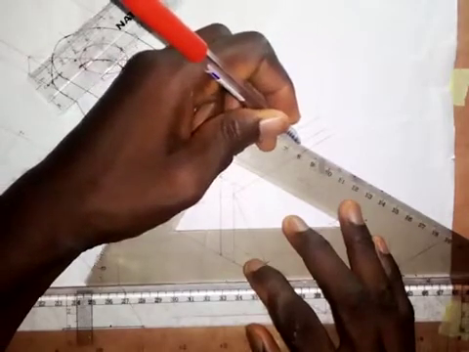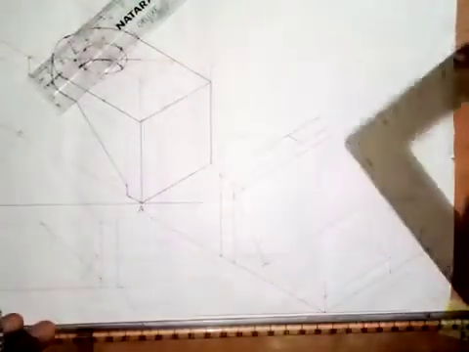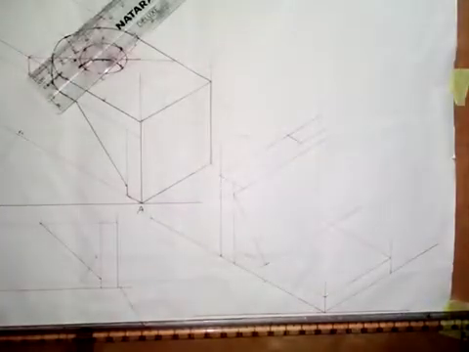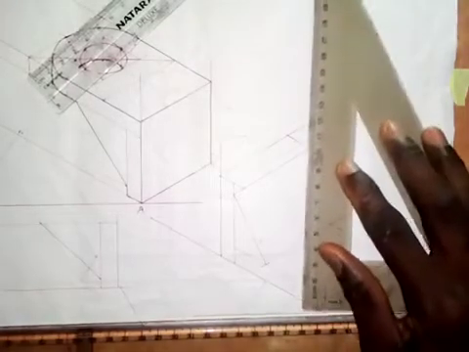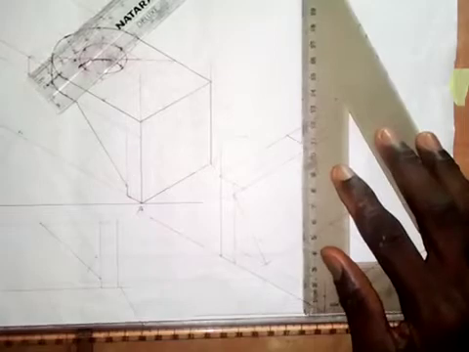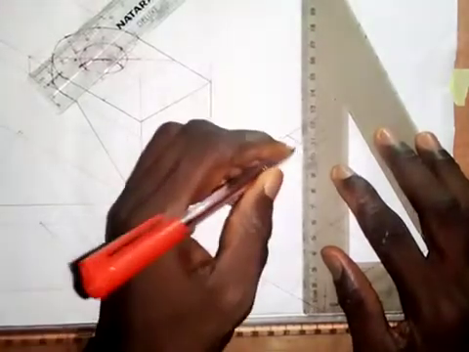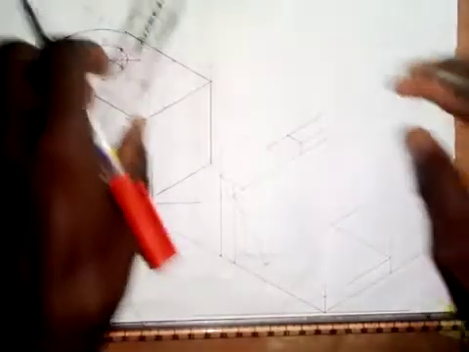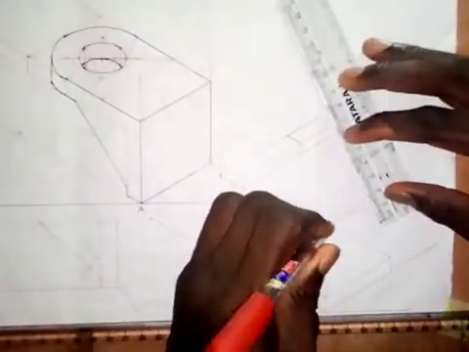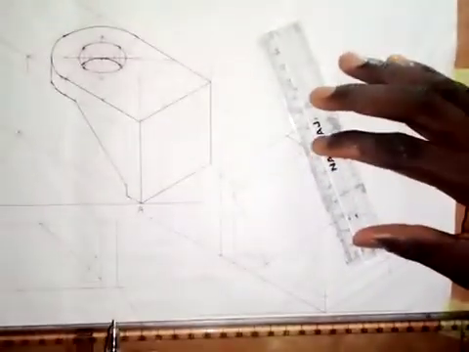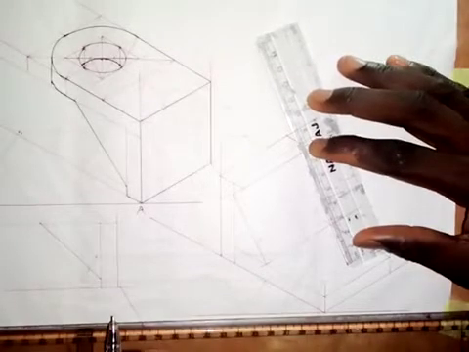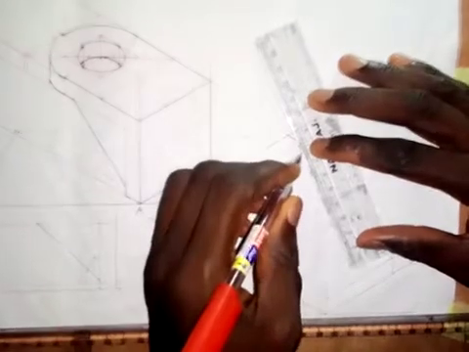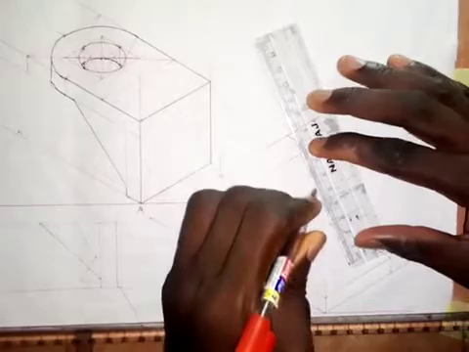Then this line, I bring it down to this point like this. Okay, so I'm going to join this point and this point together like this.